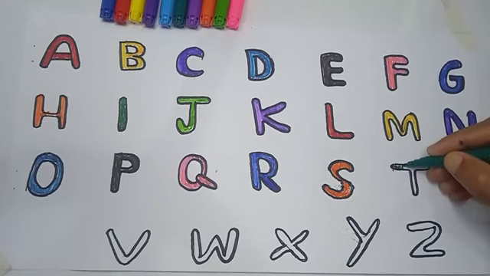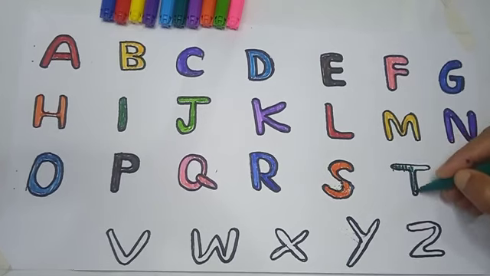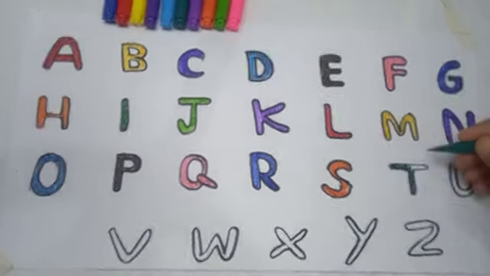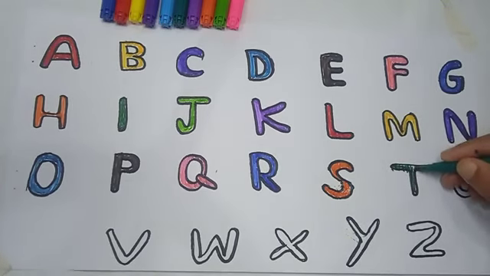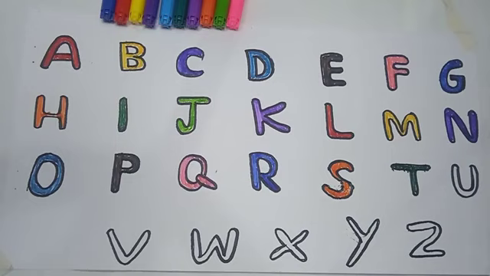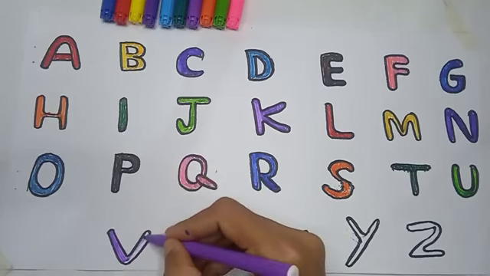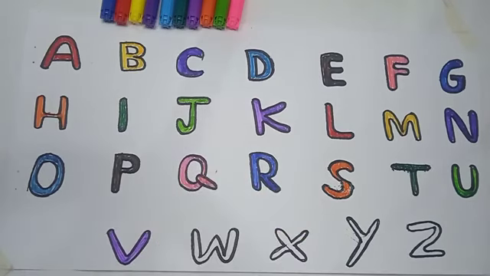T for tomato. T for tomato. U for uniform. U for uniform. V for violin.